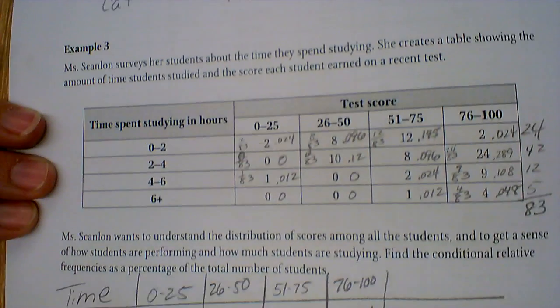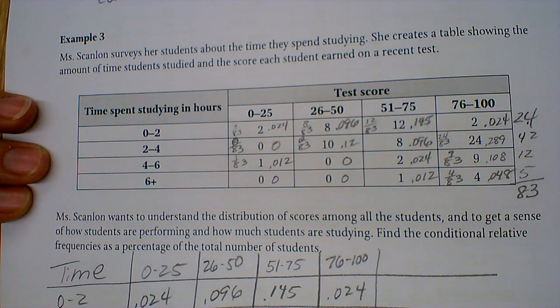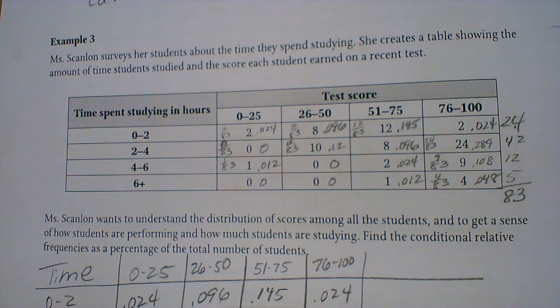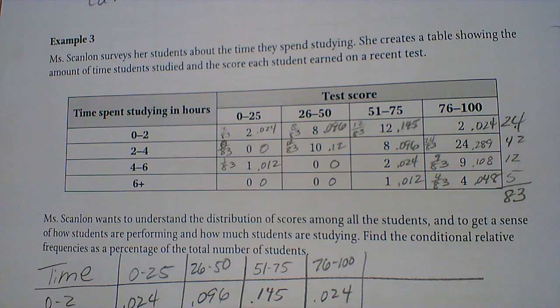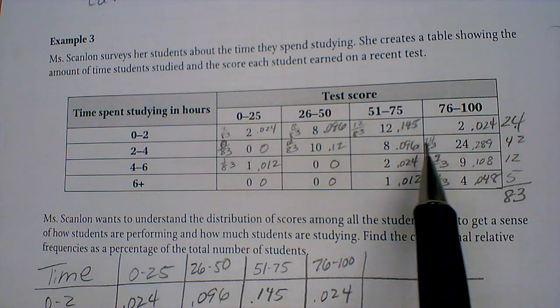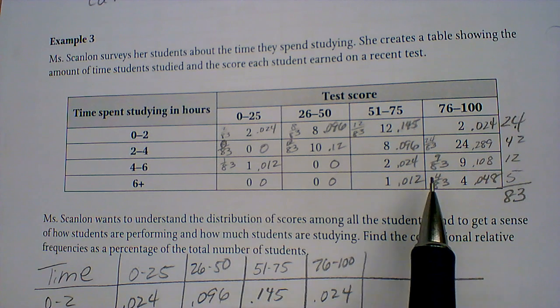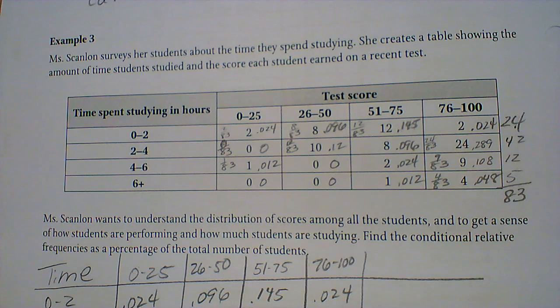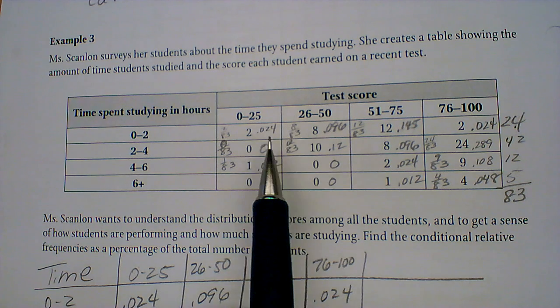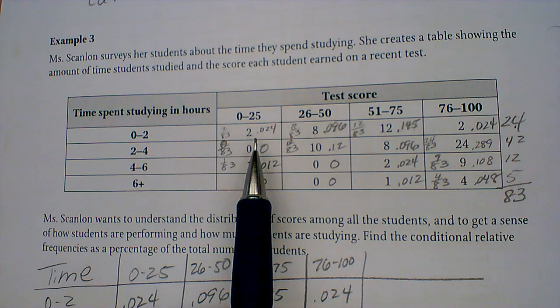And then the last example that we looked at had to do with finding the conditional relative frequencies, which means we add up every single data point in the entire two-way table. We found that to be equal to 83. And then we find the percent that relates to each of the boxes.